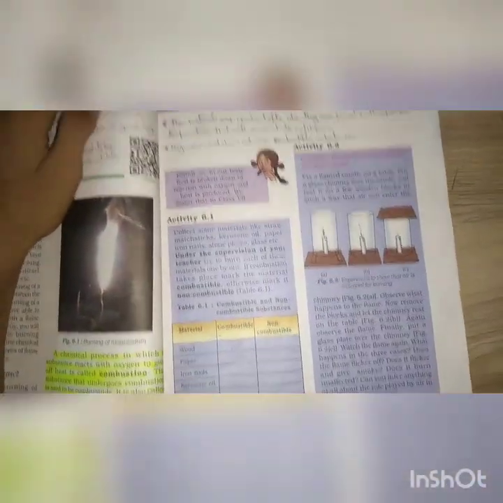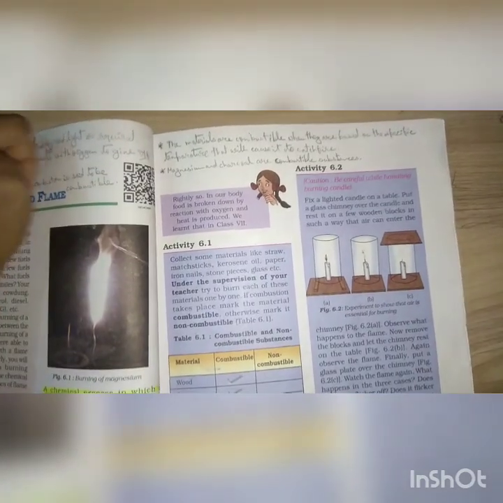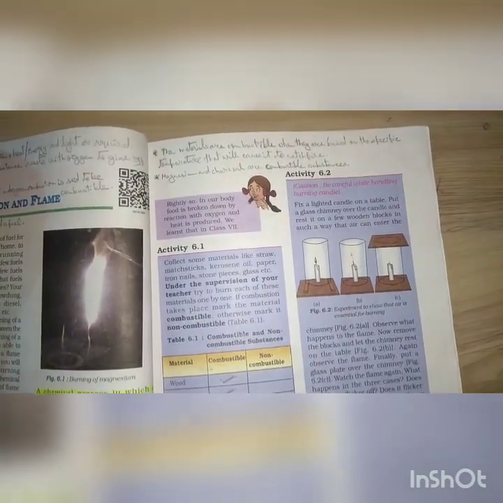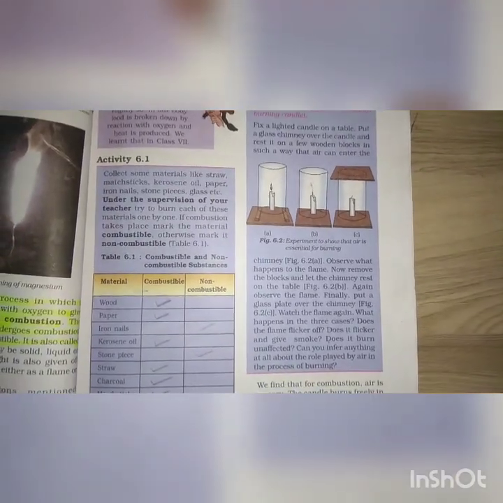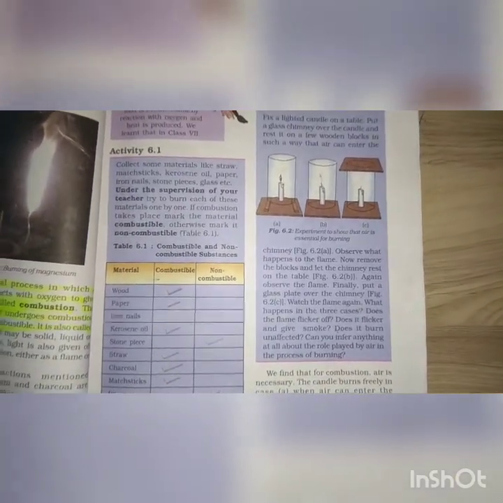Next, let's move to the next page, which is page number 65. Here it is told that, rightly so, in our body food is broken down. Does it burn unaffected? Watch the flame again. What happens in the three cases?